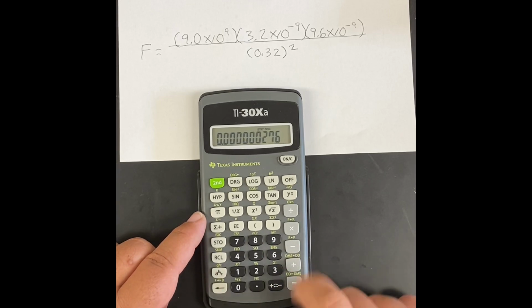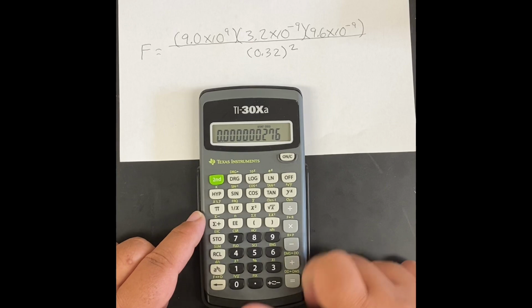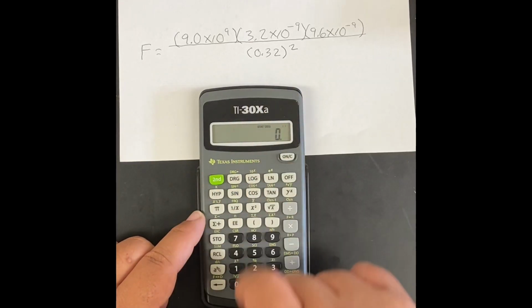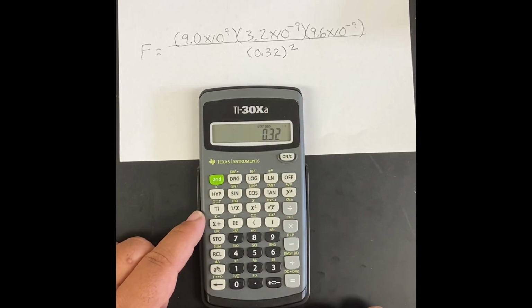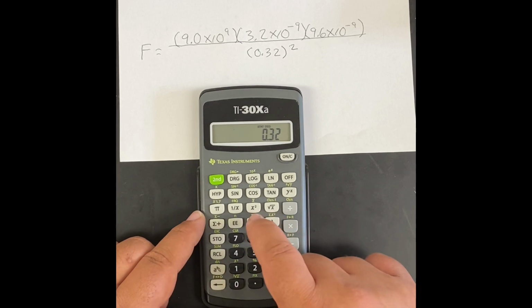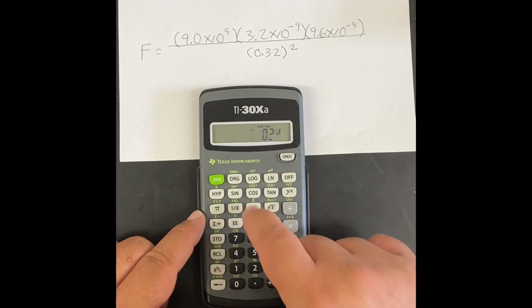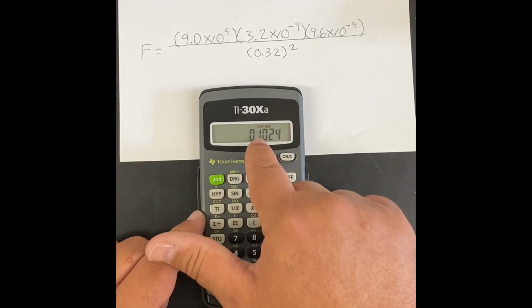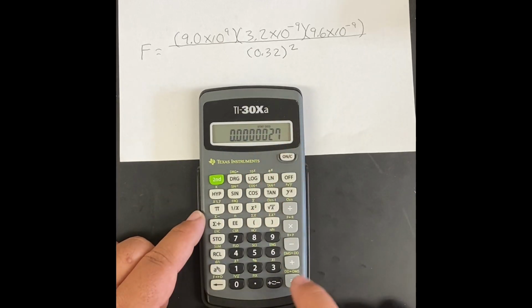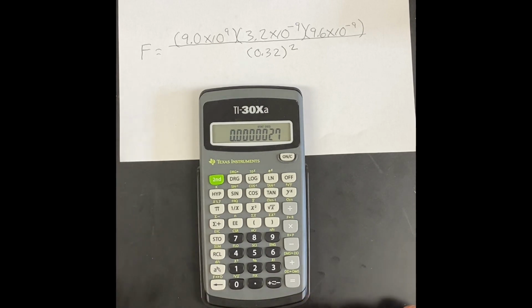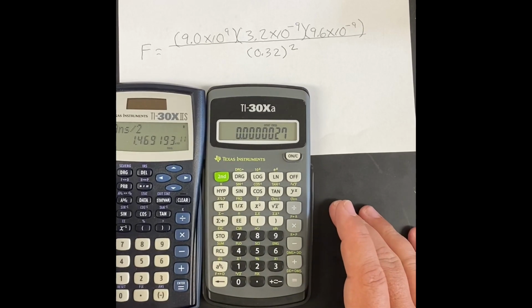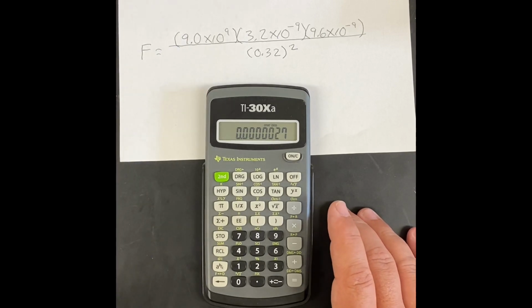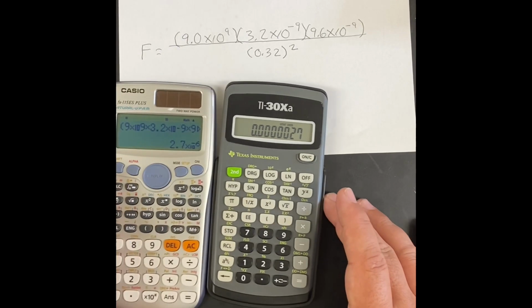Enter, divide, I'm going to go open parentheses, 0.32, close parentheses, squared. So this number here is just 0.32 squared. I have to remember to hit equals one more time. Okay, now this is actually the same answer as before. The right calculator here, it's the same answer as before.